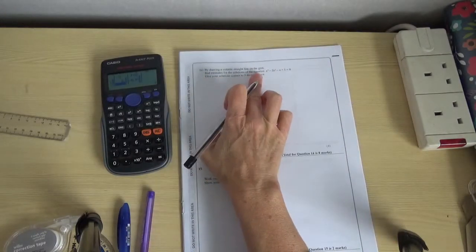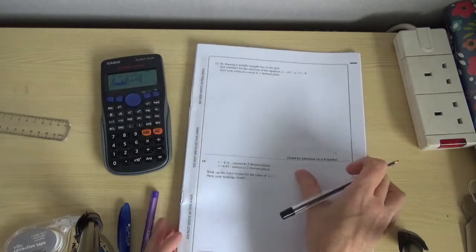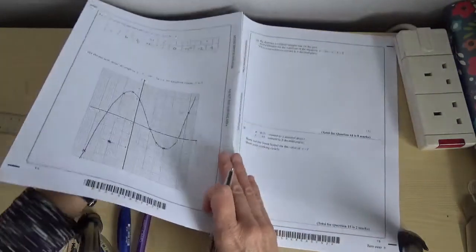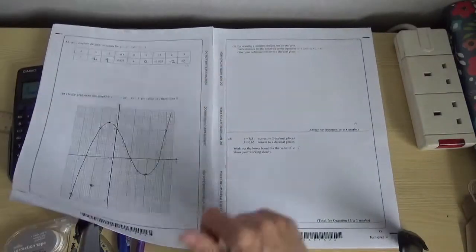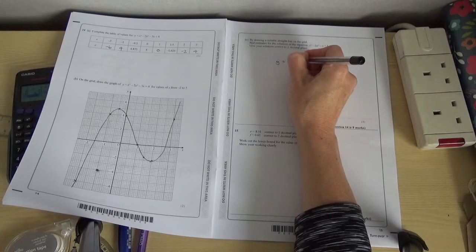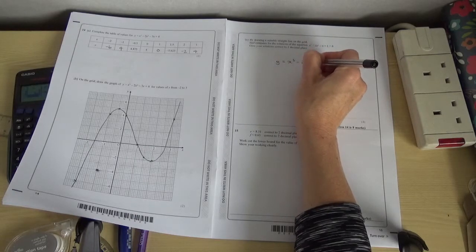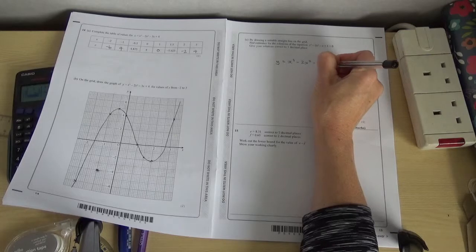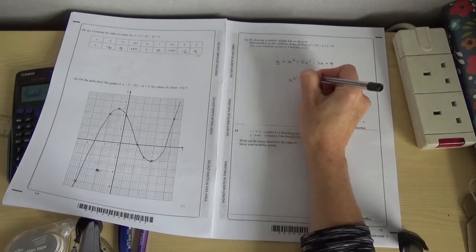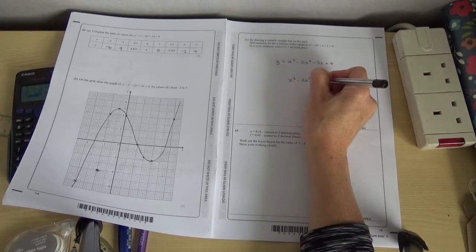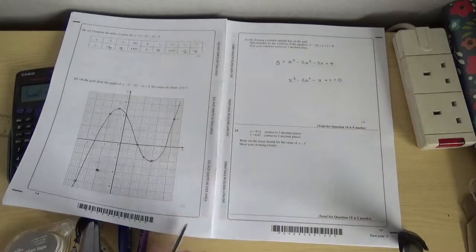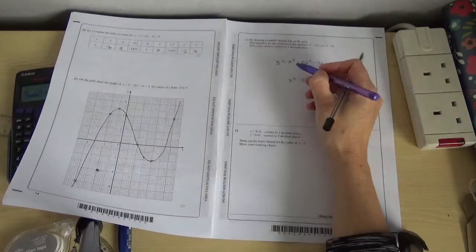Drawing a suitable straight line, find estimates for the solution of the equation. So, the graph I've got is y equals... and what I'm trying to solve... so what do I have to do to go from here to here?